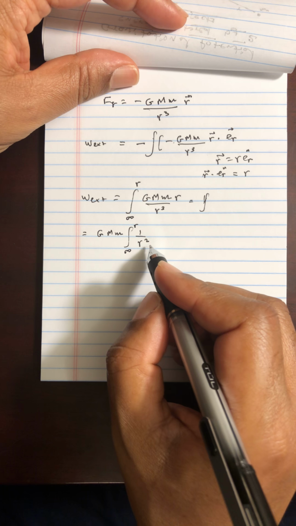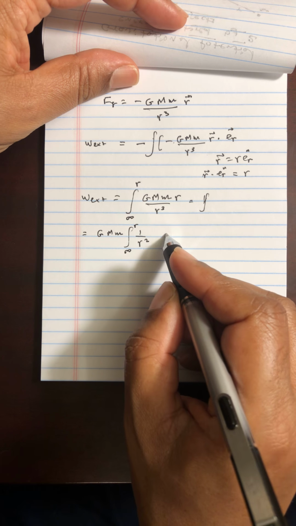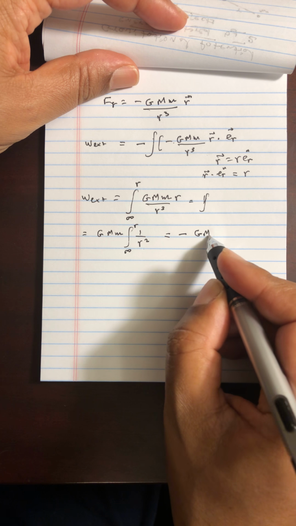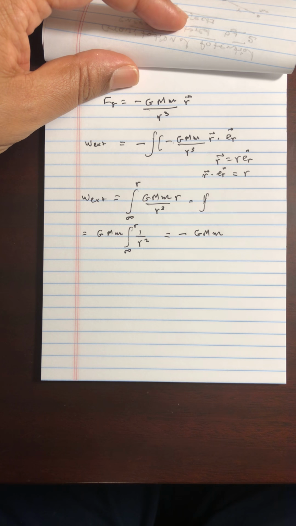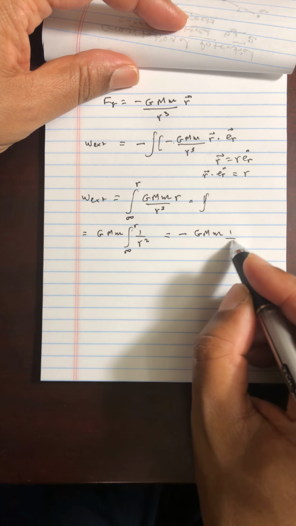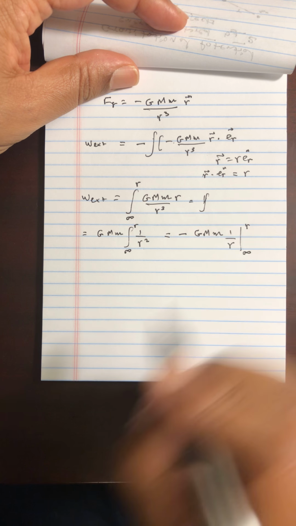Okay, and the integral of 1 over r squared is negative 1 over r, right? So this is negative GMm, so 1 over r going from infinity to the location r over here.